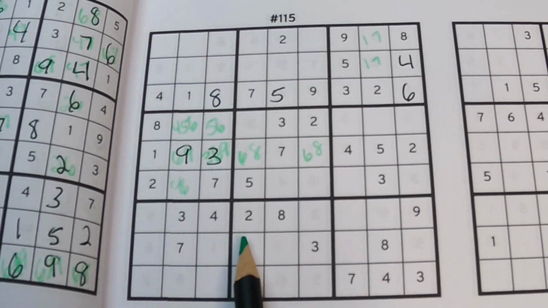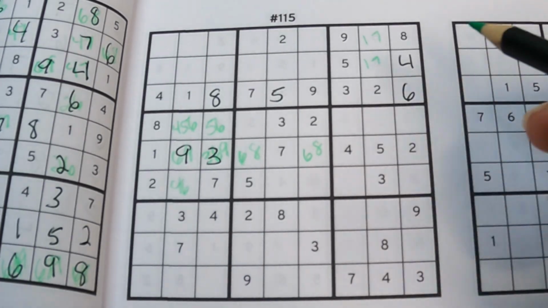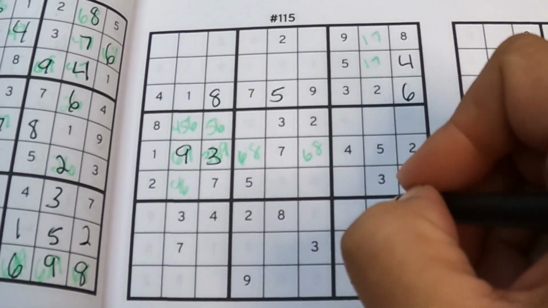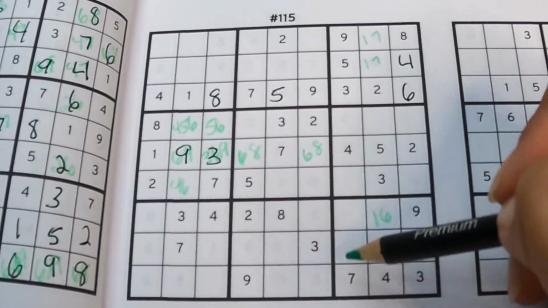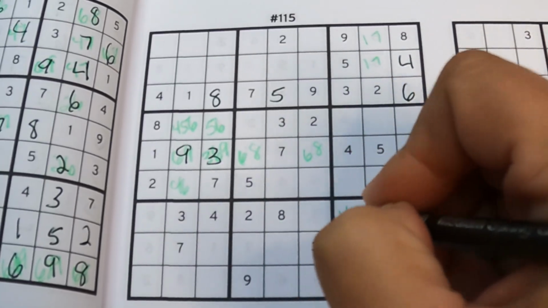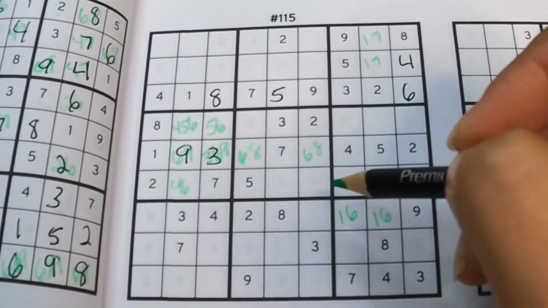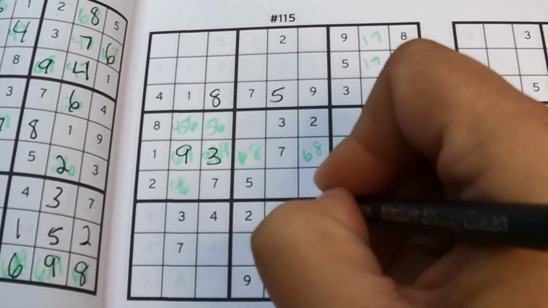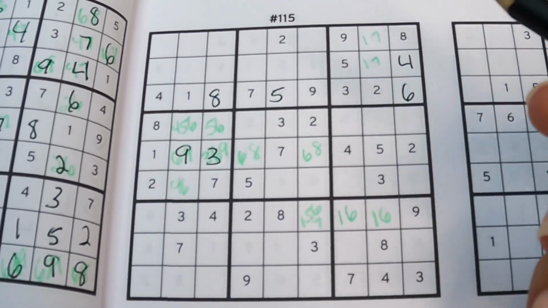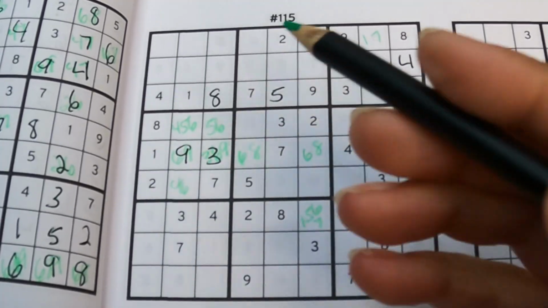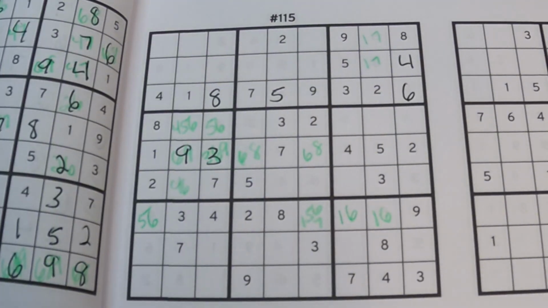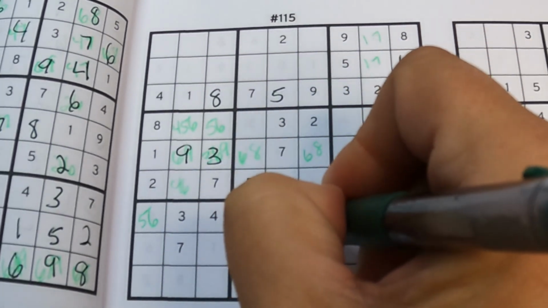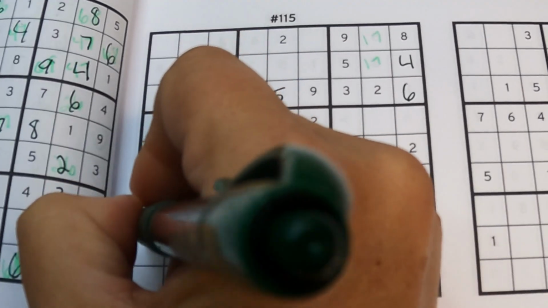For this row, we're missing 1, 5, 6, and 7. We've got a 5 here and a 7 here, so 1, 6. No help here, 1, 5, 6, 7. 1 and 7 here, so 5, 6. So now if we look, the only place the 7 can be is here, and the only place the 5 can be is here.